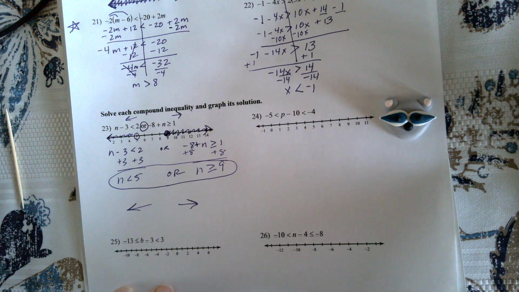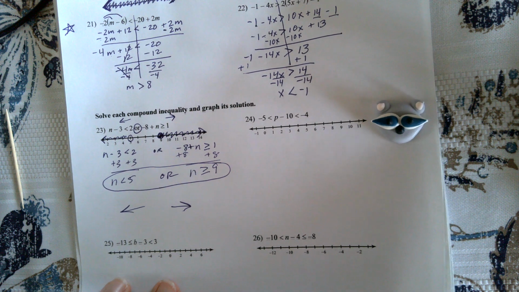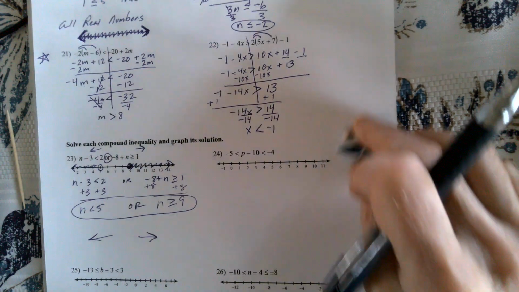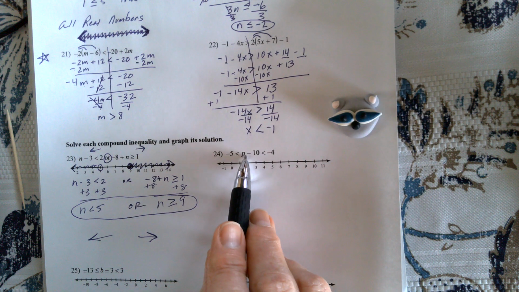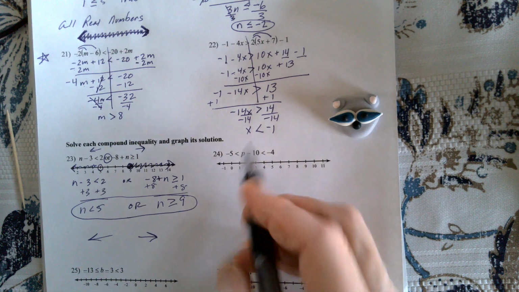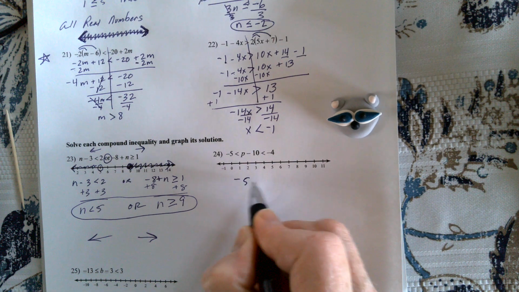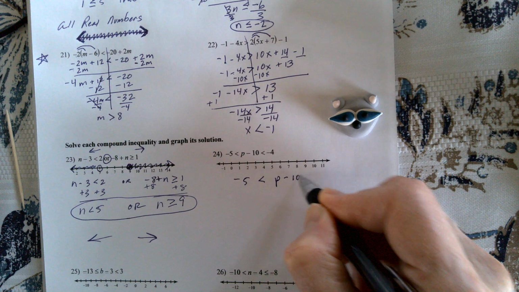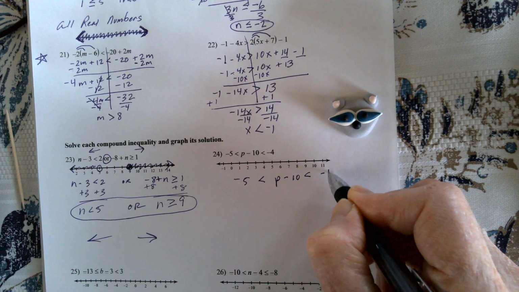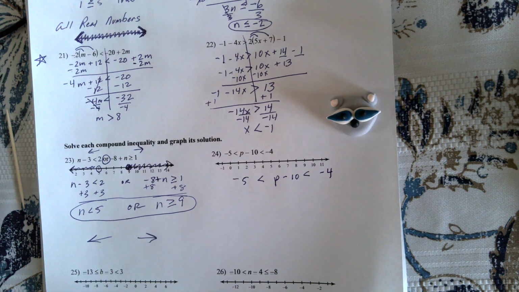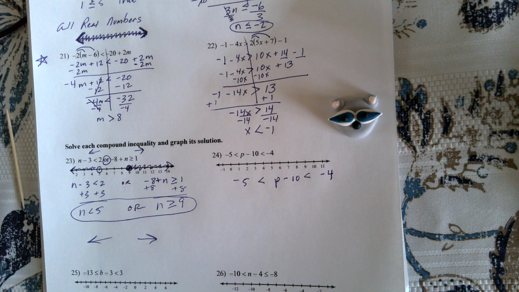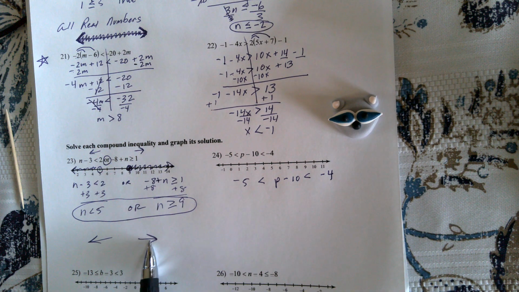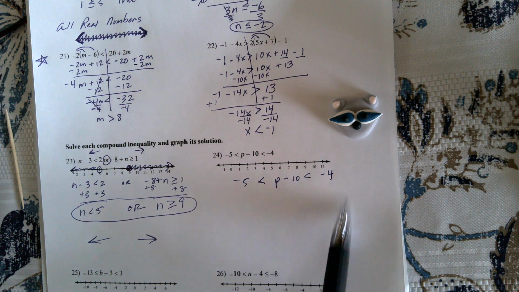The rest of these are all ands. I've got between situations. This P is between these two. I'm going to space it so it's easier for me to look at. I suggest on your cheat sheet you maybe put this example 23 on your cheat sheet, put example 24 on your cheat sheet.